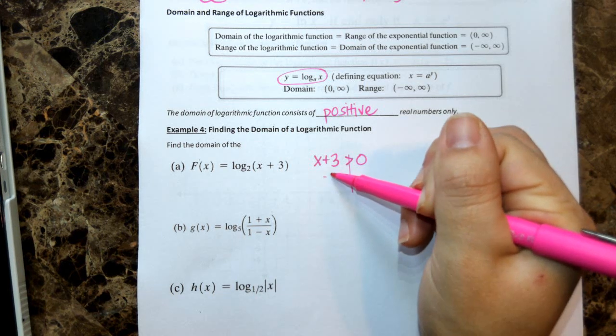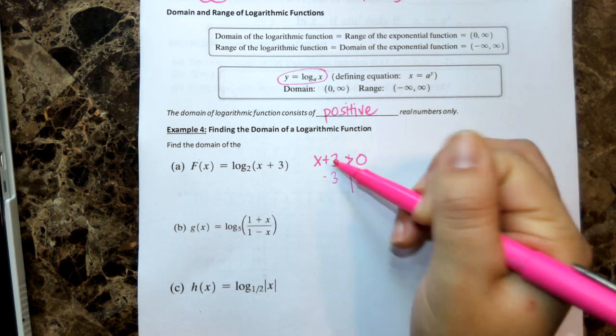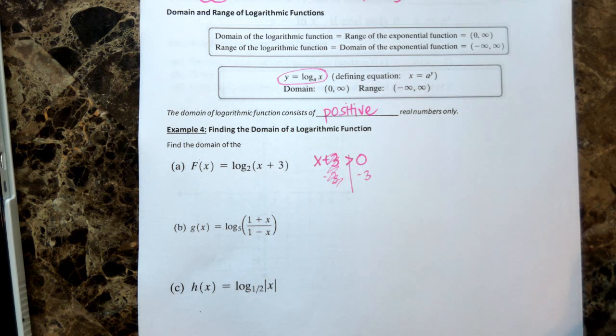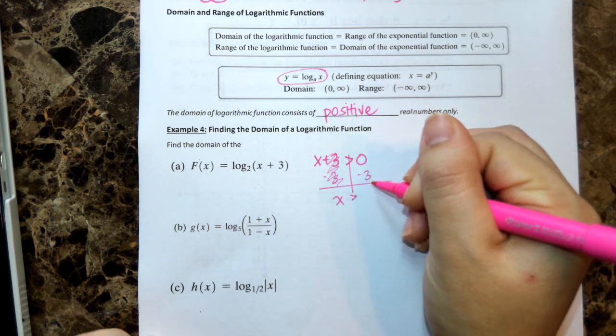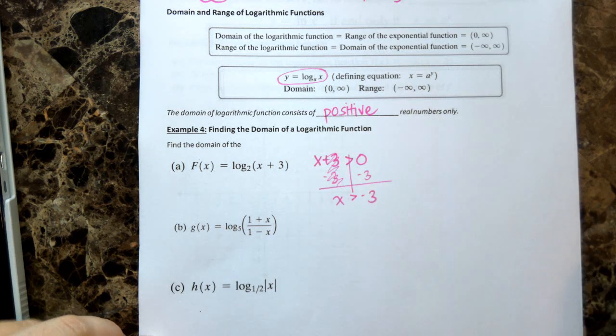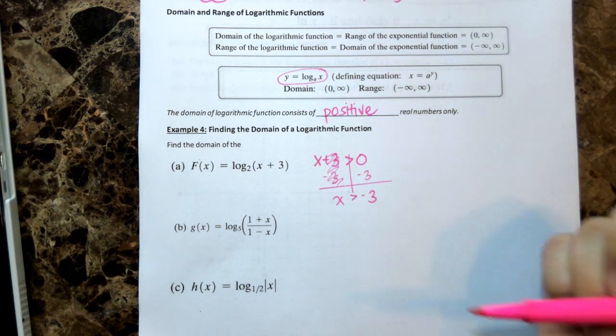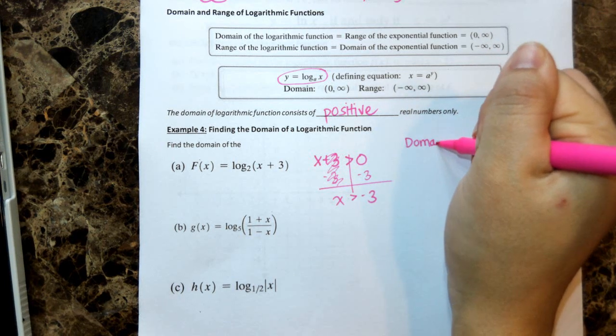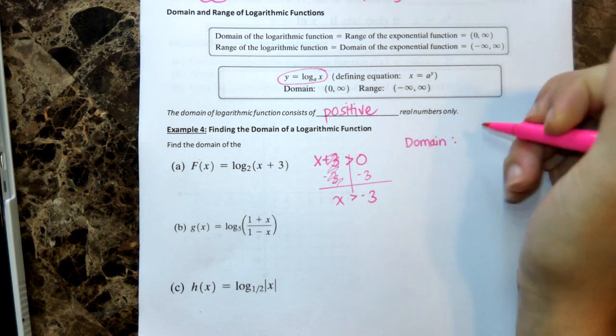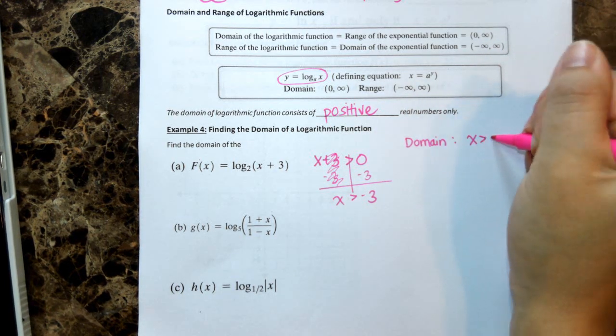I'm going to start by subtracting 3 from both sides. Plus 3 minus 3 cancels, and I'm left with x is greater than 0 minus 3, which is negative 3. So my domain is that x has to be greater than negative 3. And there would be our answer. You can write it as x is greater than negative 3.